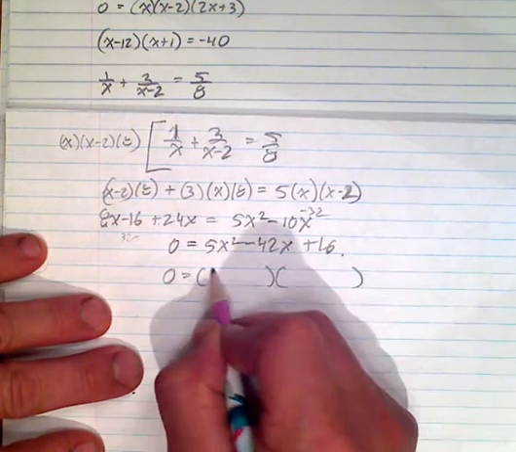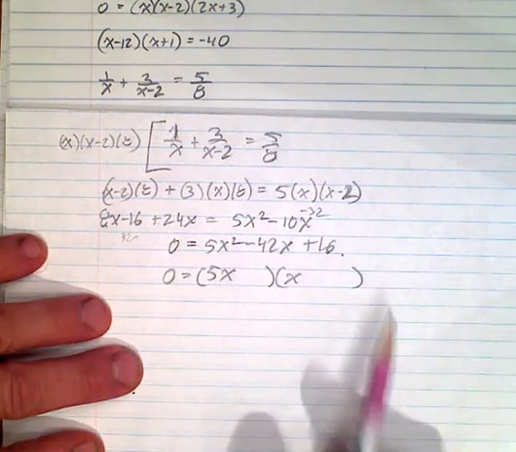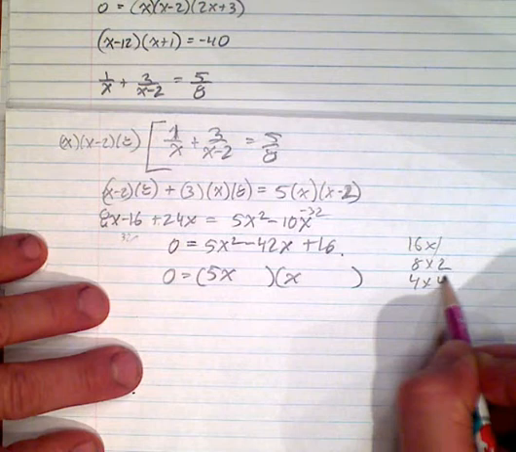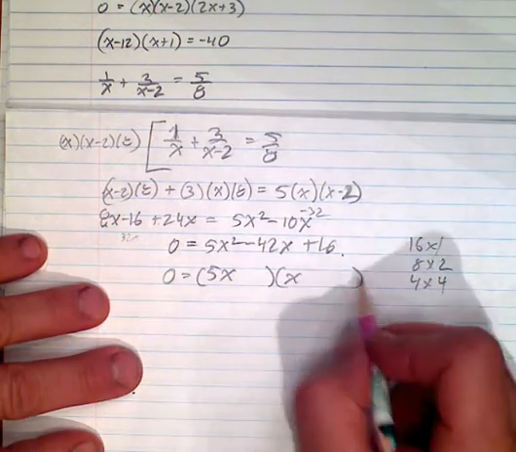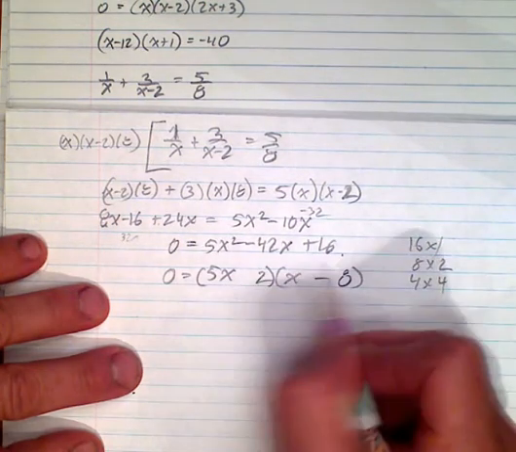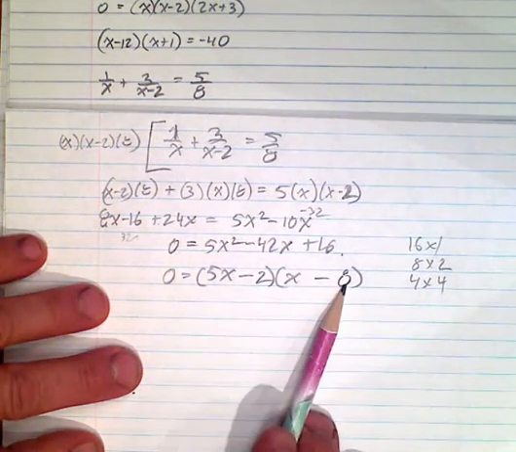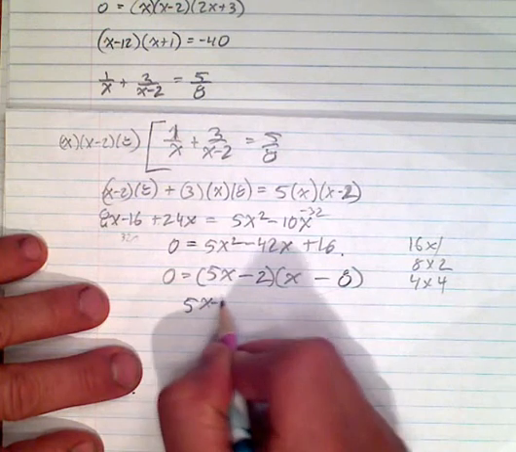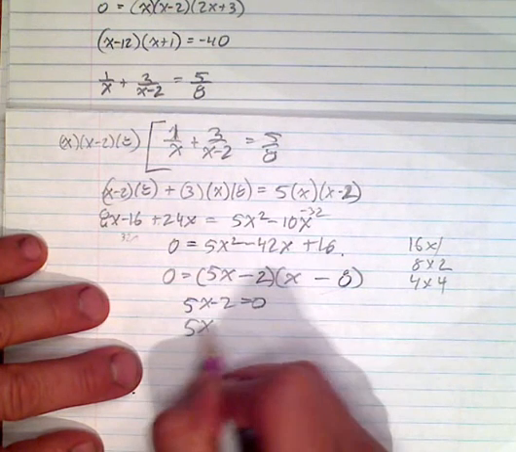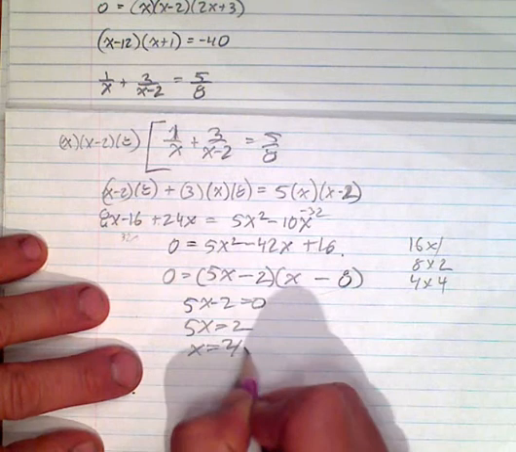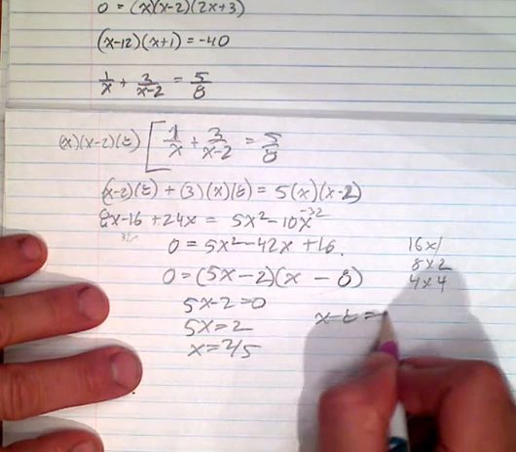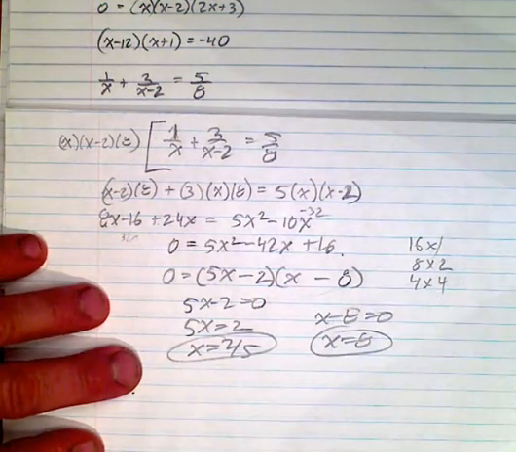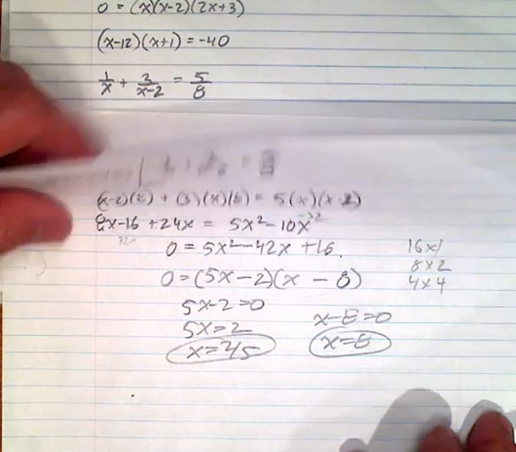I don't have any other choice but 5x and x. I'm looking at 16 times 1, 8 times 2, 4 times 4, 8 and 2. Look at that, 8 and 2, minus and a minus. That gives me minus 42x and plus 16. So now 5x minus 2 equals 0. 5x equals 2. X equals 2 fifths. X minus 8 equals 0. X equals positive 8. There's your two answers. Longer question, still doable.